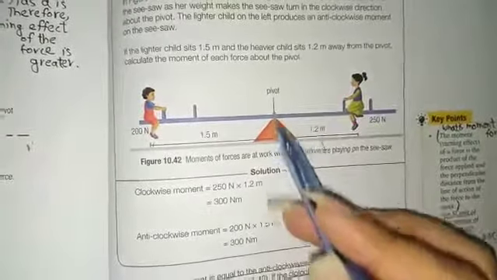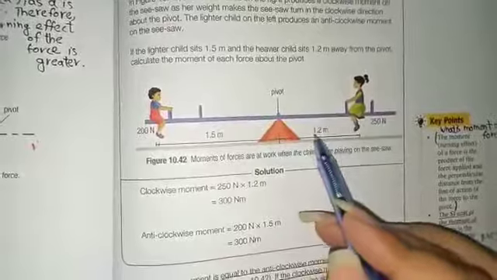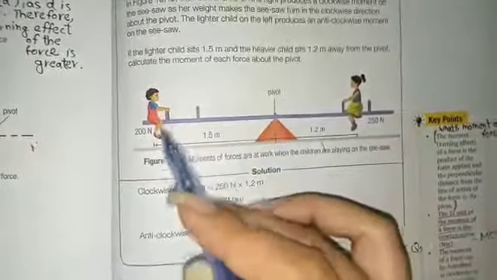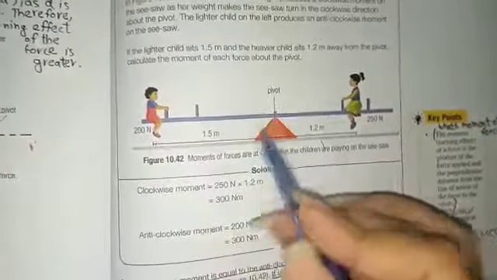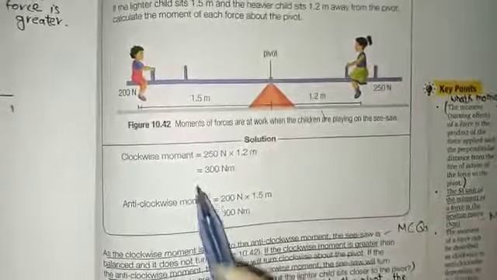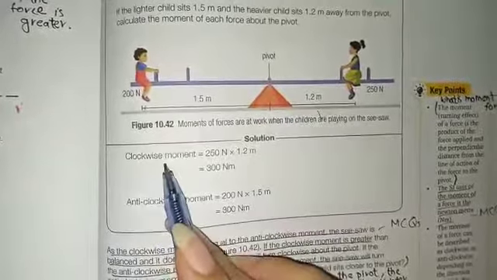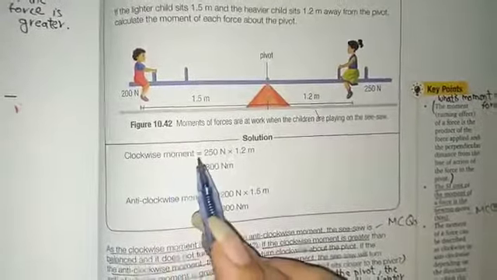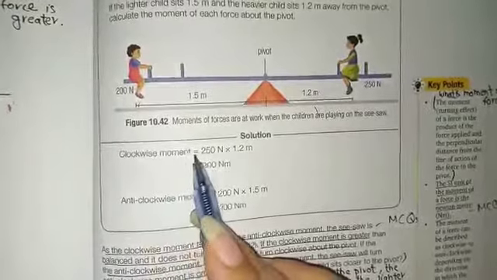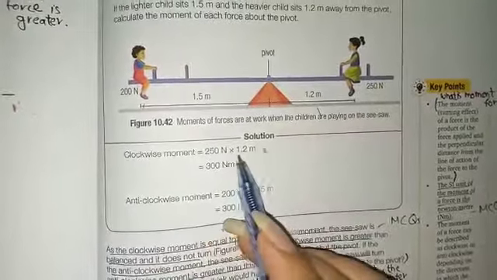And here the distance between the pivot point and the heavier child is 1.2 meters, and the distance between the lighter child and the pivot point is 1.5 meters. So class, first of all we will calculate the clockwise moment. As you know, the moment of the force is equal to force multiplied by distance.